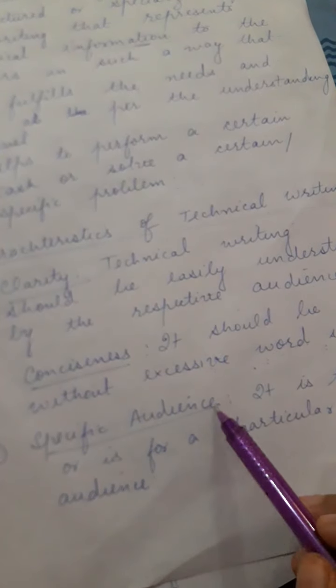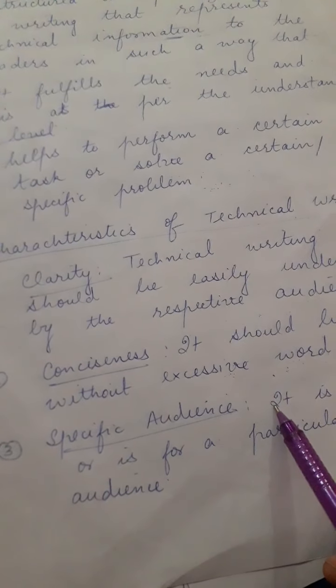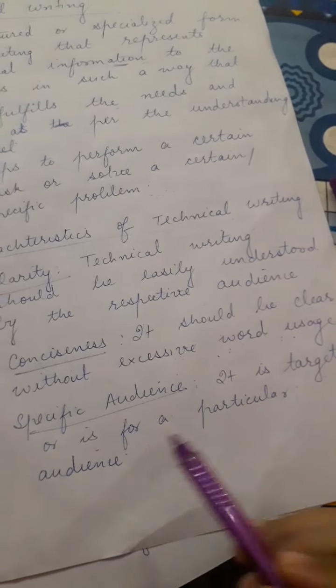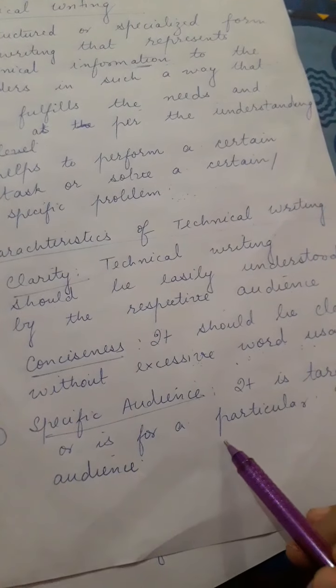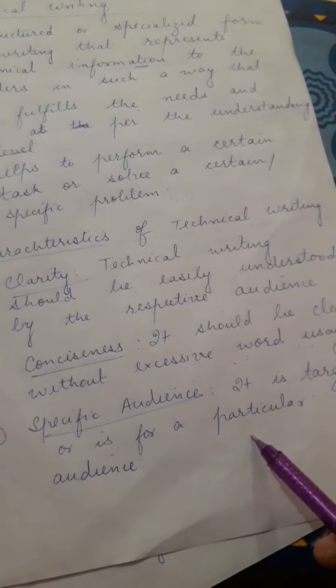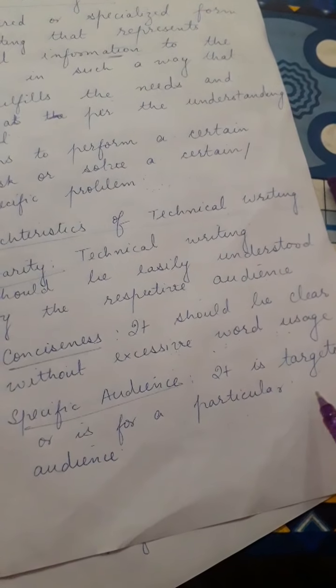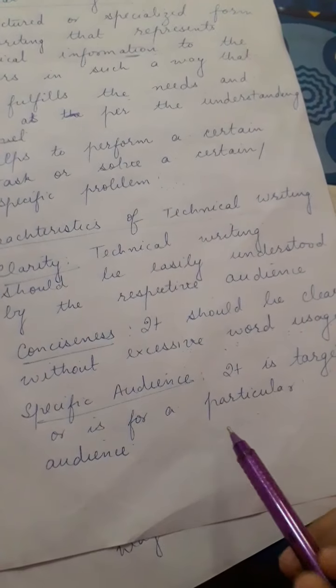Then for specific audience, technical writing is always focused on a targeted audience. The audience can be students or your colleagues or your clients or working professionals, or if you are in research, then all the people who are undergoing research on the particular topic, or your writing can work as a reference. It depends on where you are actually presenting or writing the technical data or the technical information.